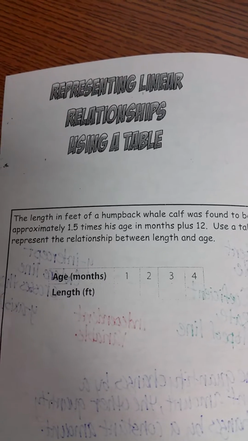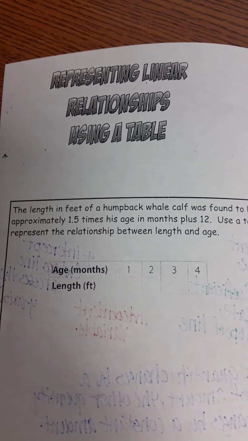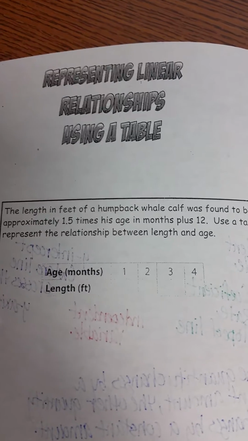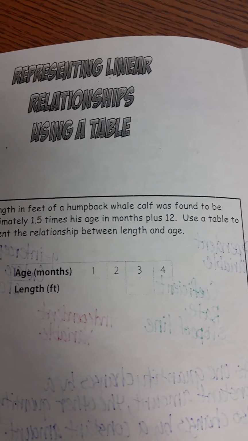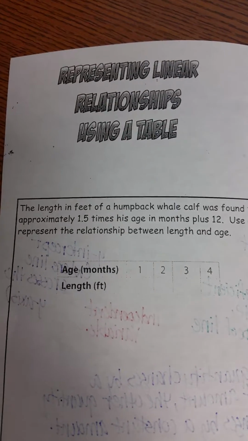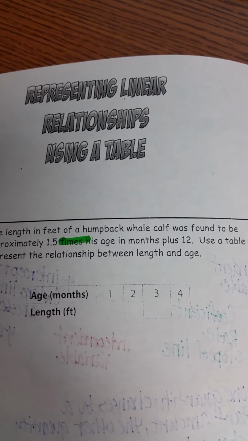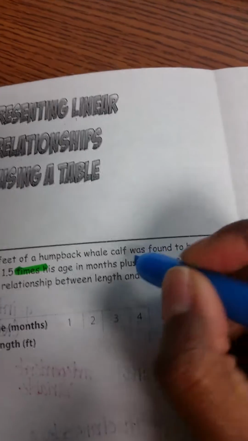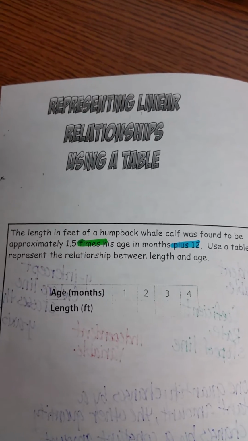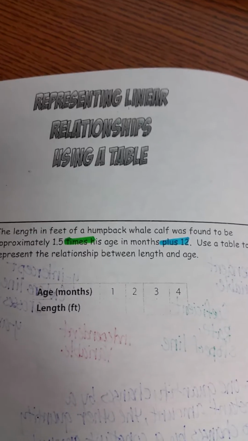Okay, now we're going to talk about representing linear relationships using a table. Let's read our example here. The length in feet of a humpback whale calf was found to be approximately 1.5 times, and I'm going to highlight times, its age in months plus 12. So we're going to use a table to represent the relationship between the length and the age.